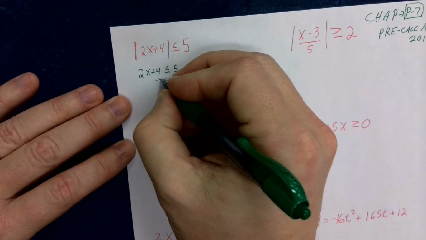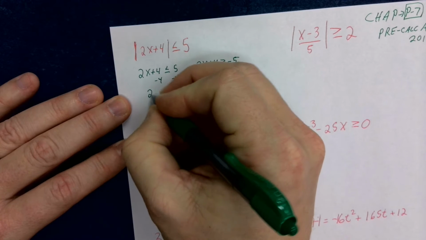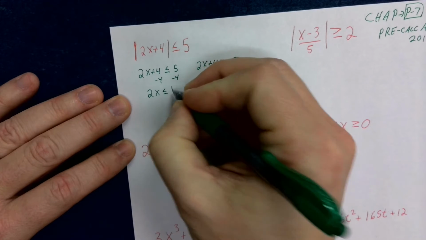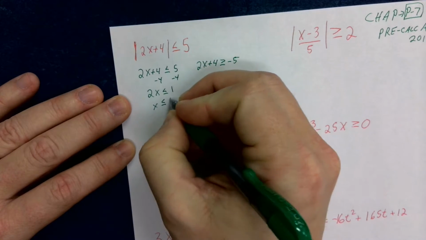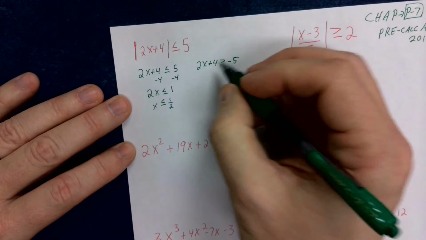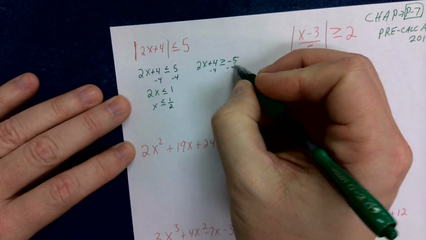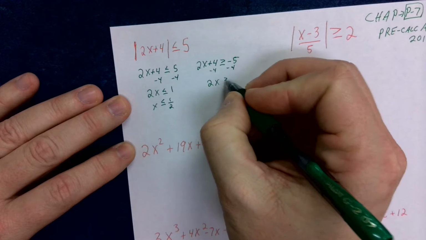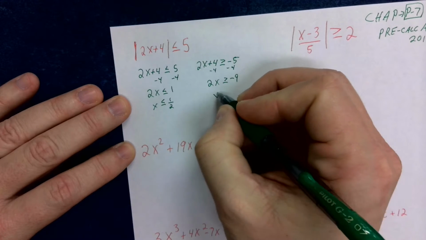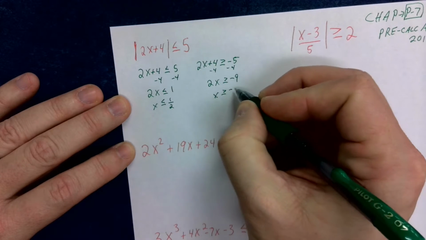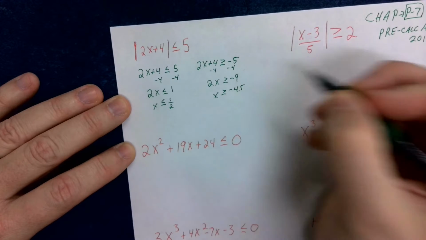So go in here, subtract 4, and I get 2x is less than or equal to 1, and x is less than or equal to 1/2. Go in here, subtract 4, and I get 2x is greater than or equal to negative 9, and x is greater than or equal to negative 4.5.